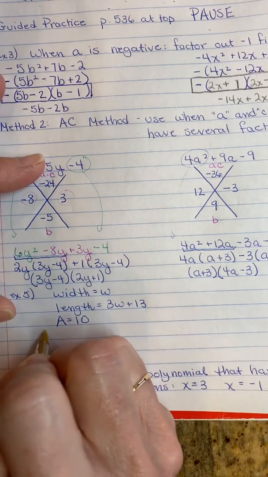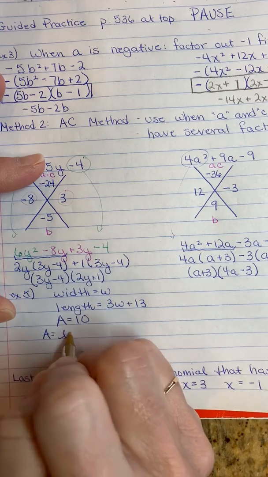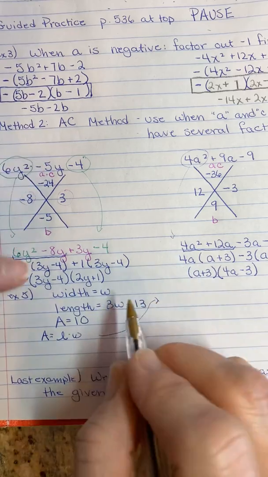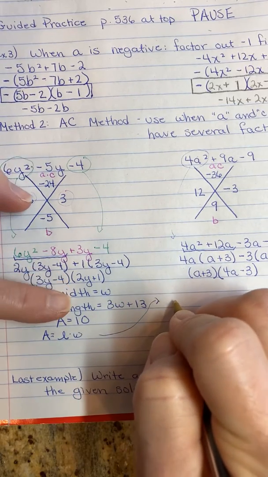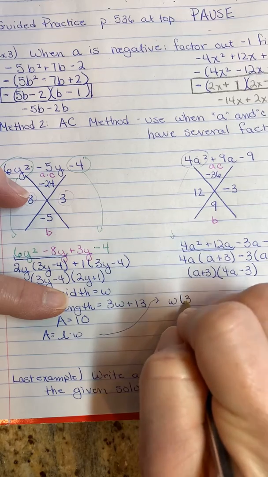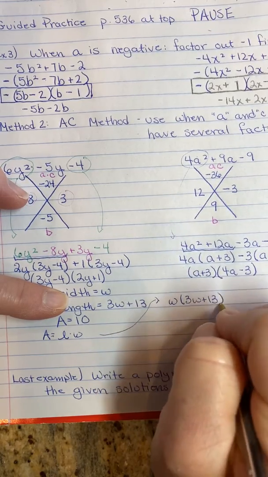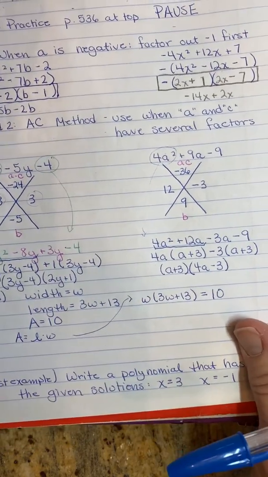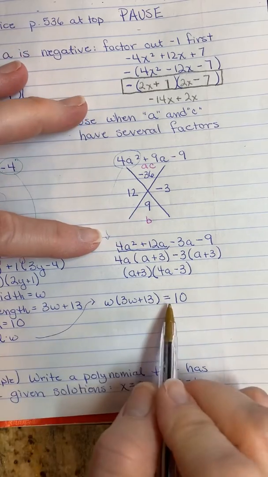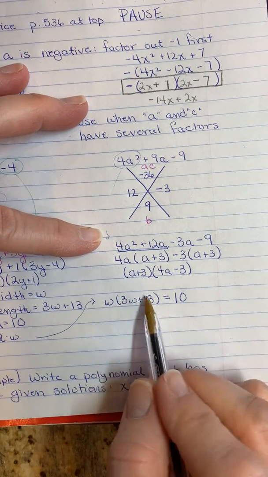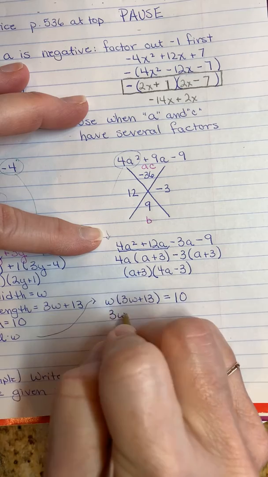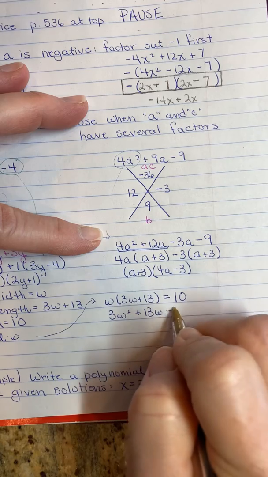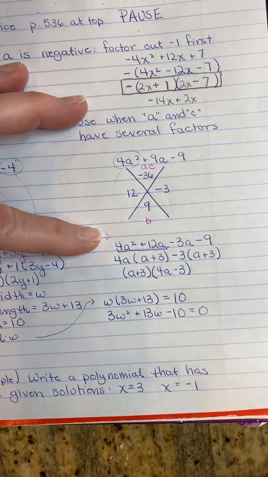And we know that the area of a rectangle is equal to length times width. So let's go ahead and rewrite this equation. The length times the width, I'm going to write the W first. We want that area to be equal to 10. Okay, we are going to have a quadratic. We go through the steps. We're going to distribute. You get 3w squared plus 13w. We're going to subtract our 10 because we have to have it equal to 0.